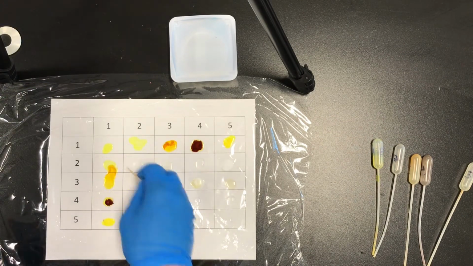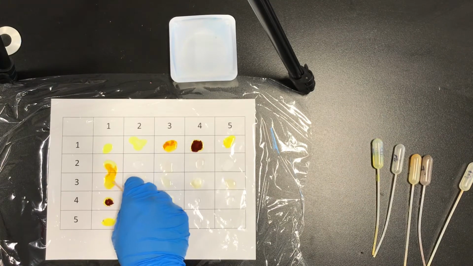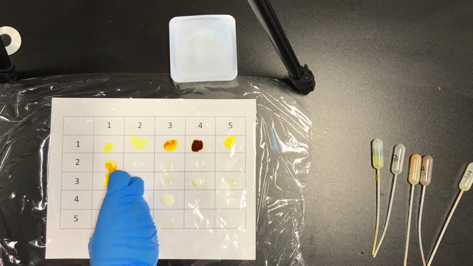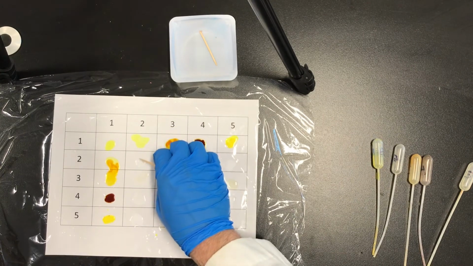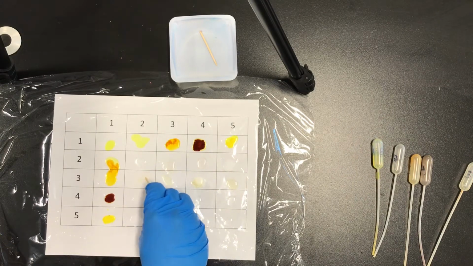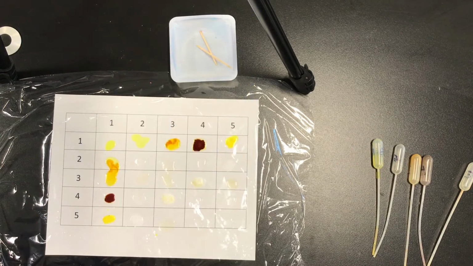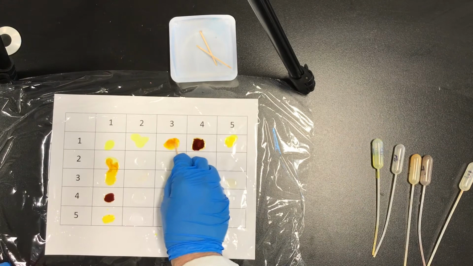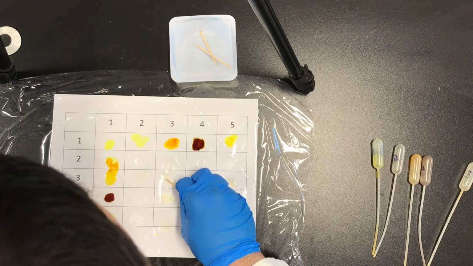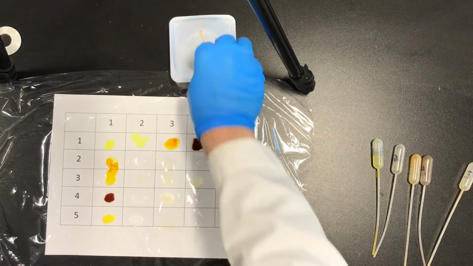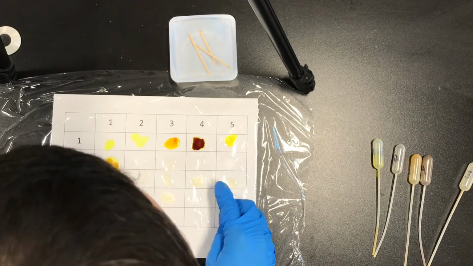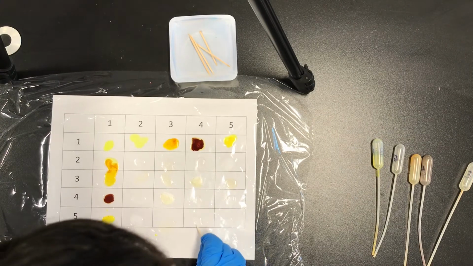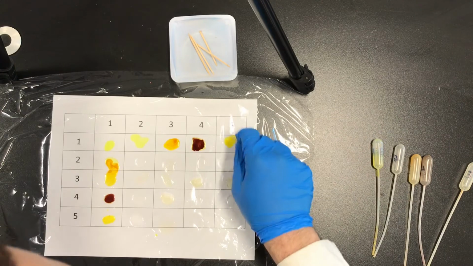Here we could see substance 2 and 3 bled together. That's why we do this twice, just in case. Mix all the 1s, mix all the 2s. Mix all the 3s. See a nice orange color there? Mix all the 4s. We could leave that first one alone. There's clearly something going on there. And all the 5s. Clearly something going on there.